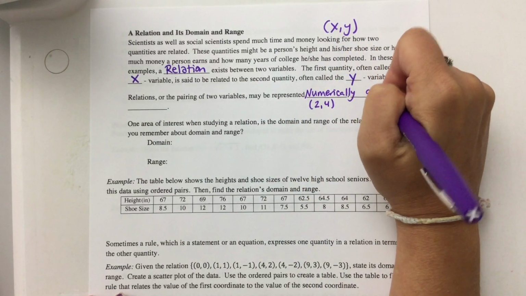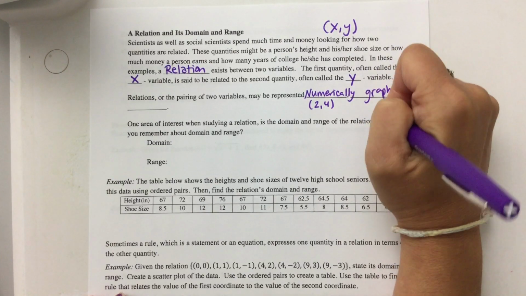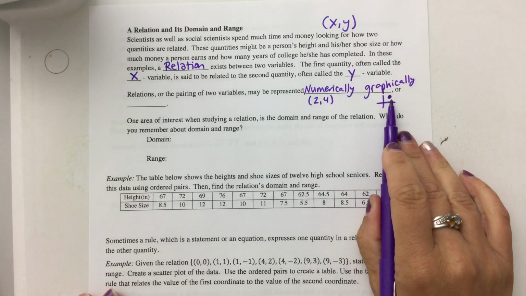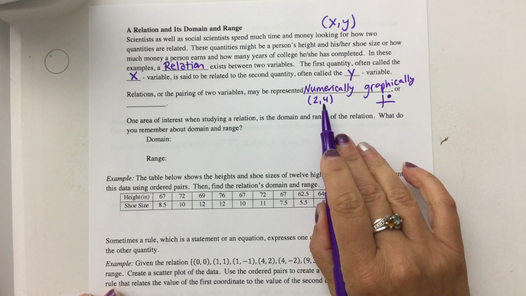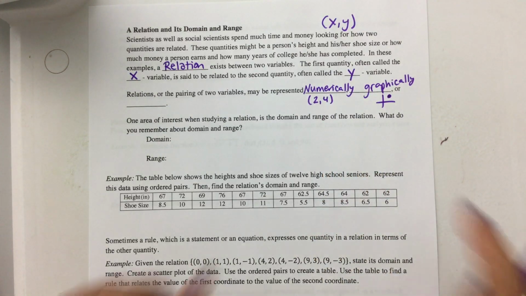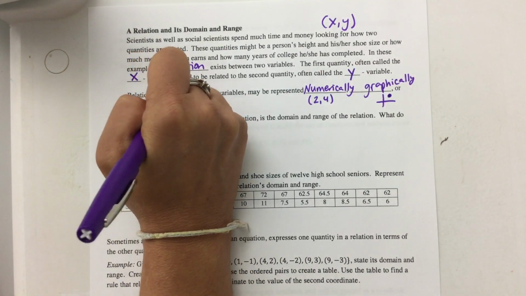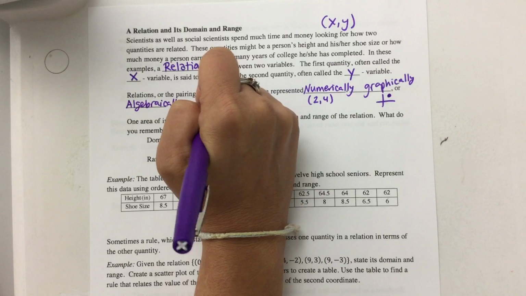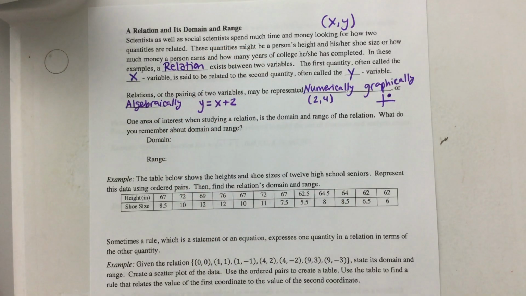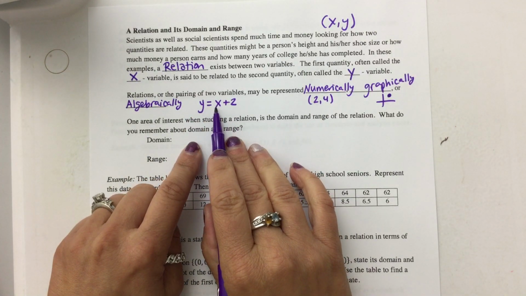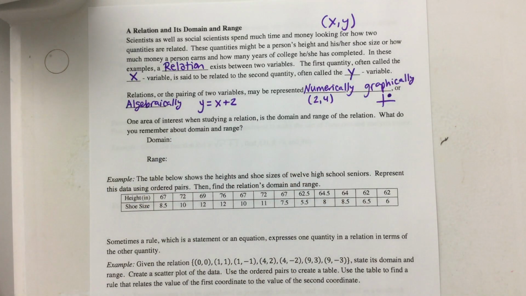You can represent them graphically, like we just did in a scatter plot. Wherever that coordinate is, that is the graphing location of that numerical representation. So they go hand in hand. The other thing you can do is represent them algebraically. And what that means is you might have a function like this, y equals x plus 2. So if x is 1, 1 plus 2, then y would be 3. If x is 2, then the y would be 4. So algebraically means that you have an equation where if you know an x value, you can fill it in and in turn find a y.